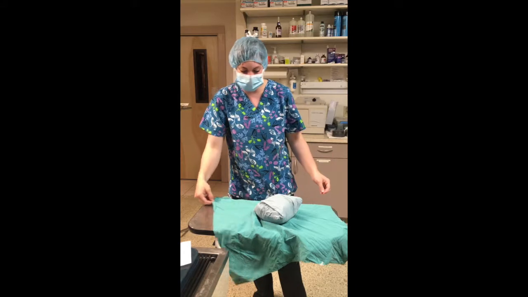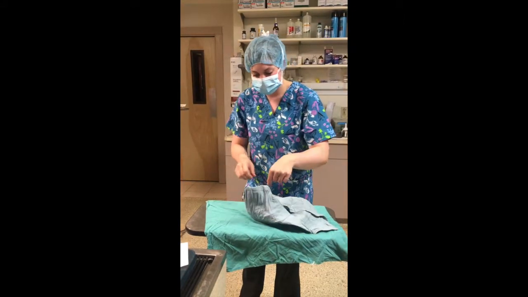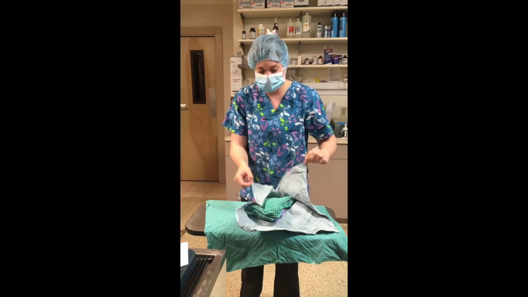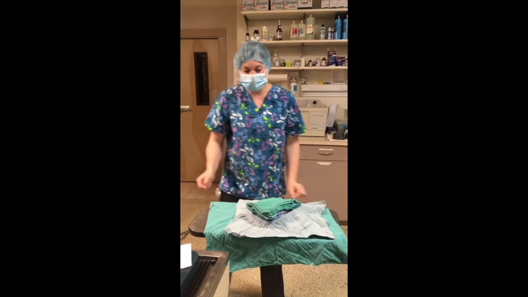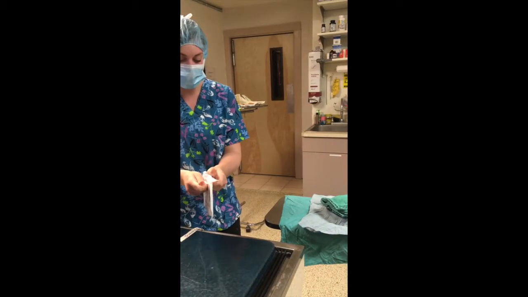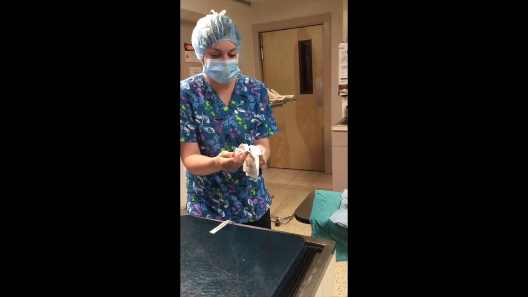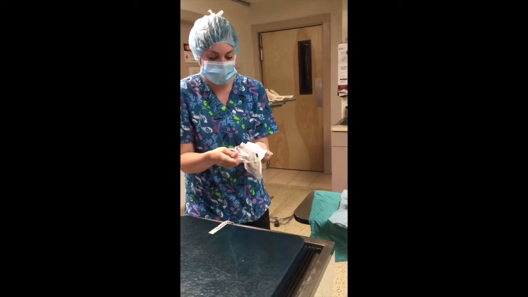That one is open. I'm going to go ahead and open up the second one, making sure I do not touch the inside. Okay, so now that that's open, I want to go ahead and open up my gloves, making sure not to touch the case of the gloves inside there because that will be sterile, and we're going to dump that onto this.